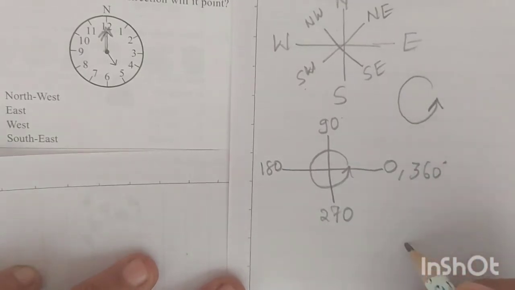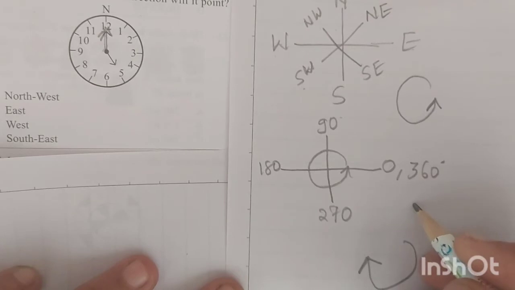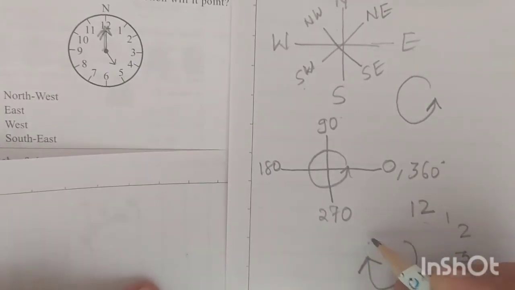When you move like this, then it becomes clockwise direction. You can remember that the clock hands show like this: 12, 1, 2, 3 and so on. So when you move like this, it is your clockwise direction, and this way it is anti-clockwise direction.